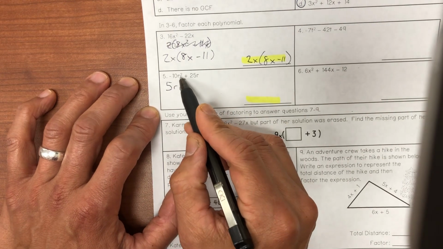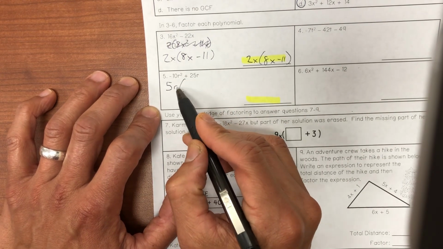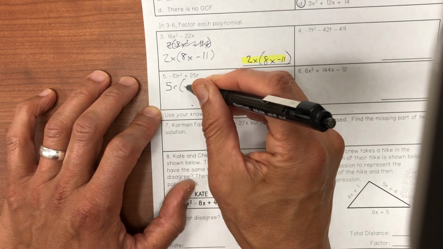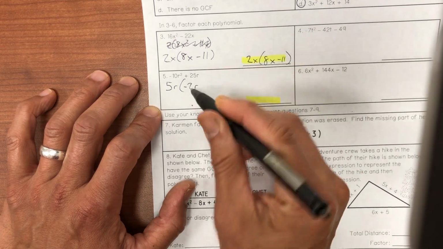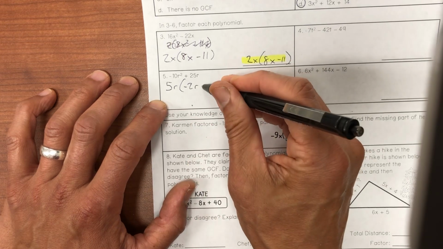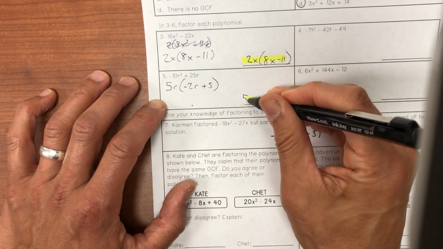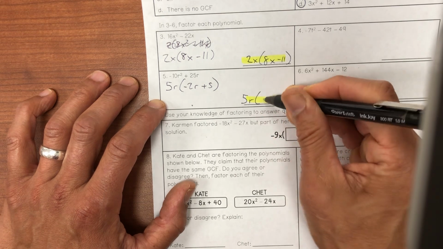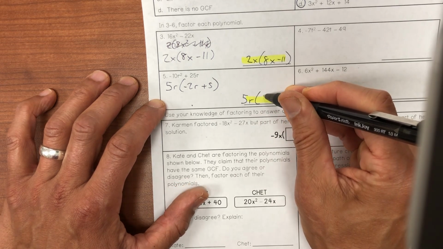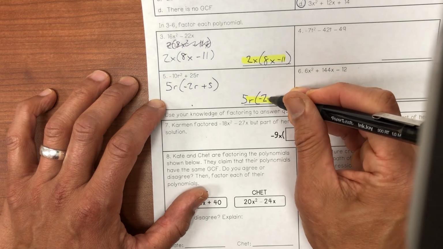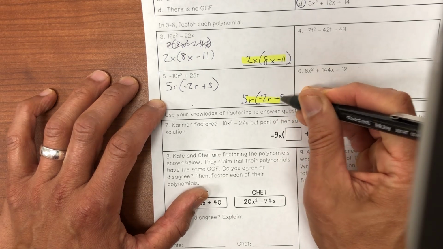Negative 10r squared divided by 5r will be negative 2r, and this will be positive 5. Okay, so our GCF was 5r times the quantity negative 2r plus 5.